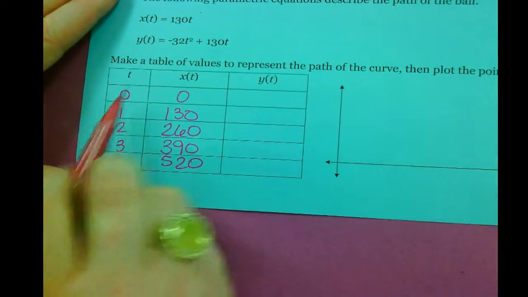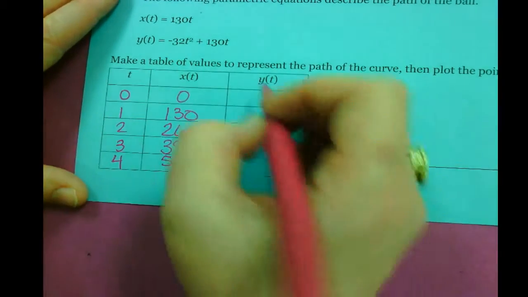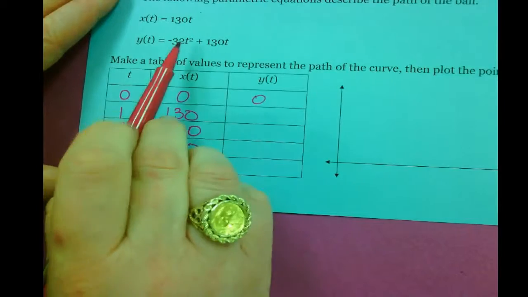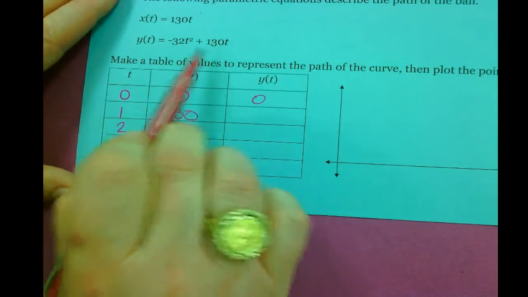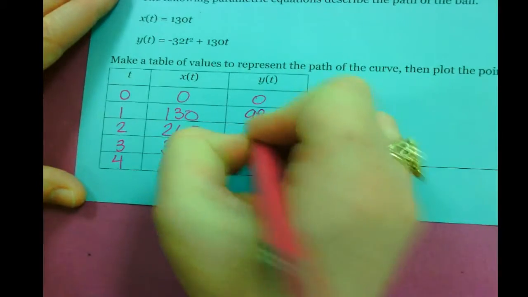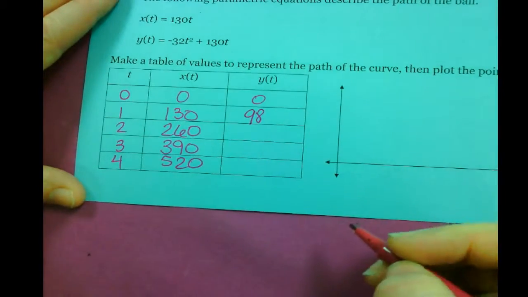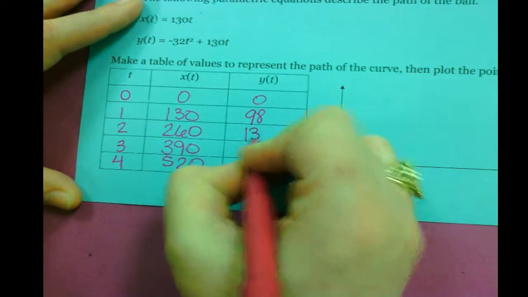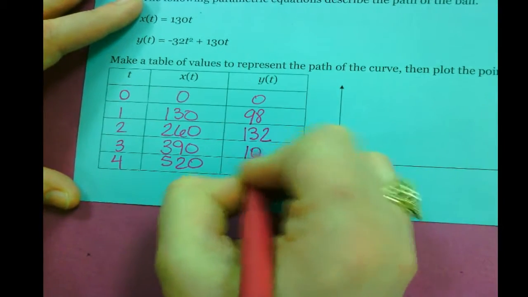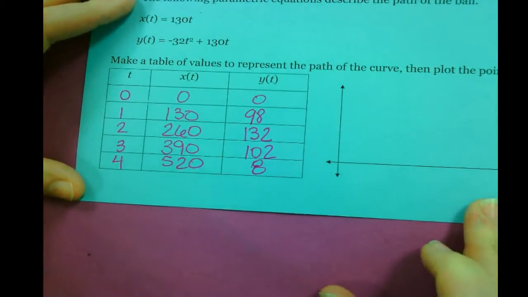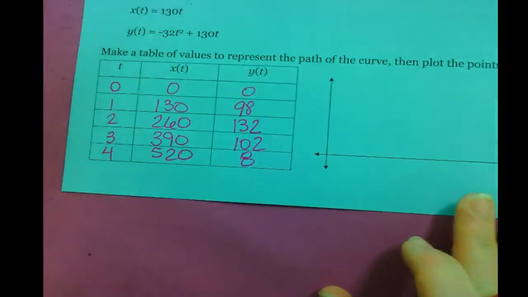Okay, so when I take 0 and I substitute it into here, I get 0, right? When I take 1 and substitute it in here, I'll have a negative 32 and a positive 130. What does that give me? 98. Okay. I'm just going to go ahead and give you the other ones. I know you're capable of figuring them out, but it's just not worth the time. So that's what you would get when you substitute. I just want to make sure you know where I'm getting them from, substituting them in.